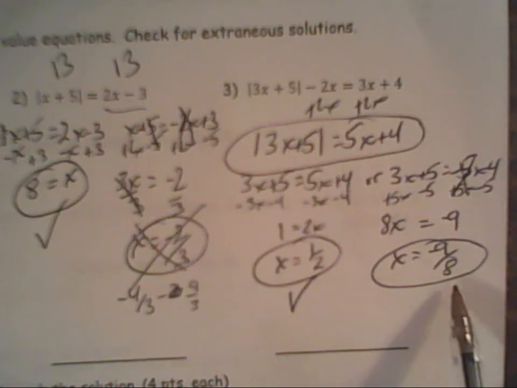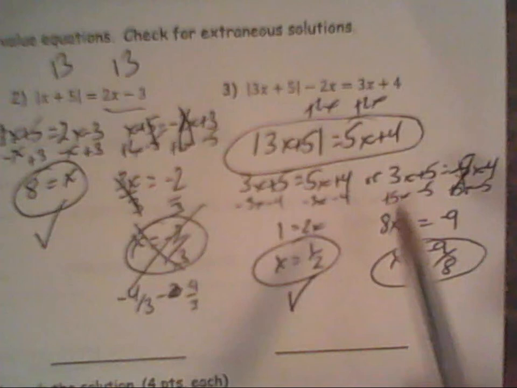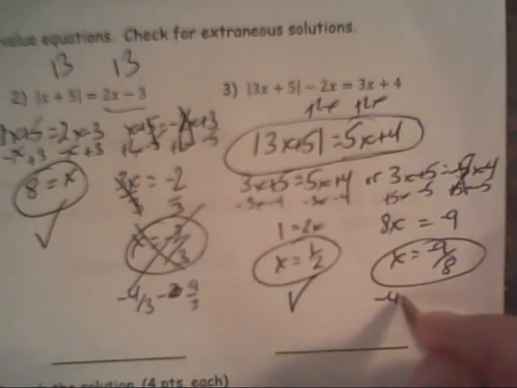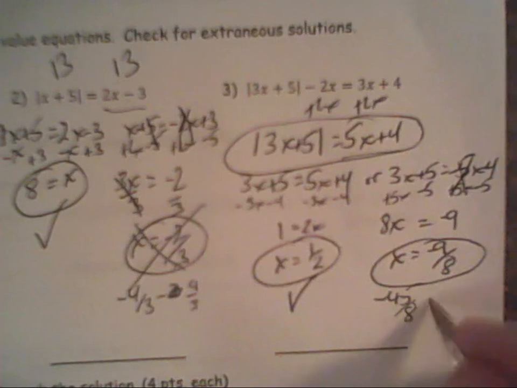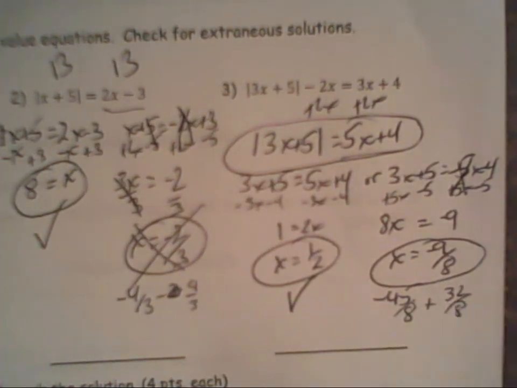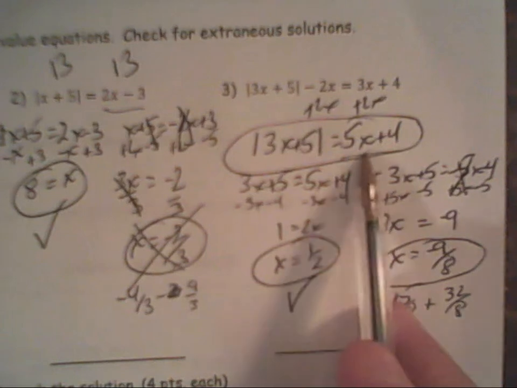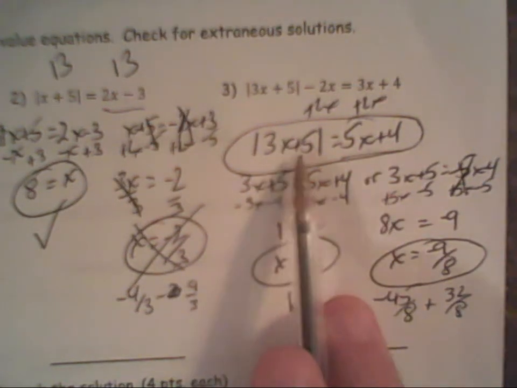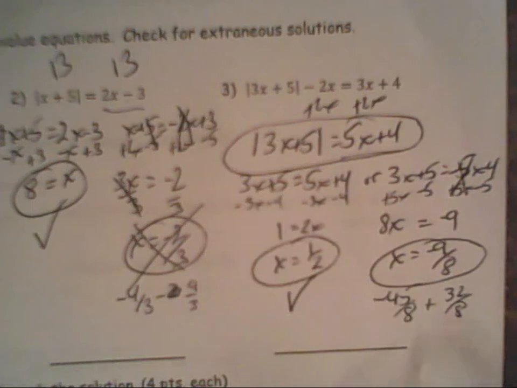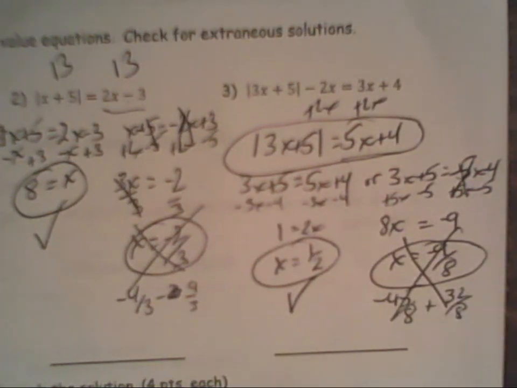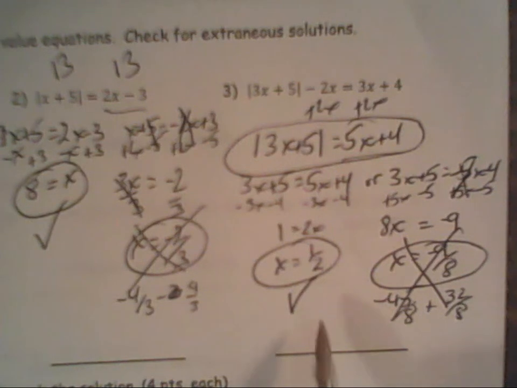But then over here, when I plug in -9/8, well, if I just plug it into the right side of this equation, 5 times -9/8 is -45/8 plus 4. Well, 4 is the same thing as 32/8. I'm going to get -13/8. And again, just like in number 2, I can't have an absolute value equal a negative number, which is what I would have there. This then is an extraneous solution. And the only solution there is that x equals 1/2.